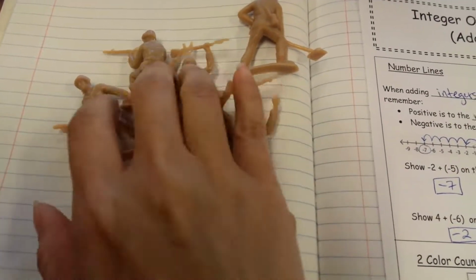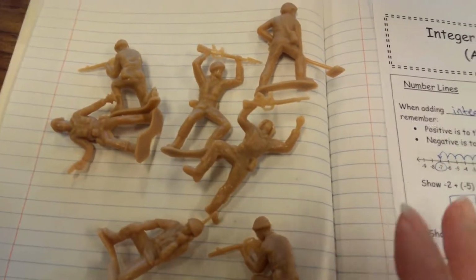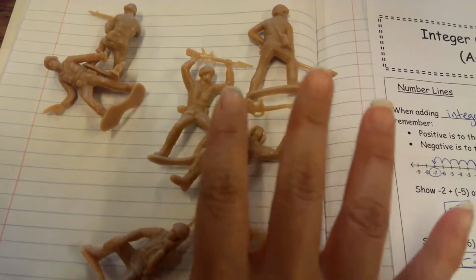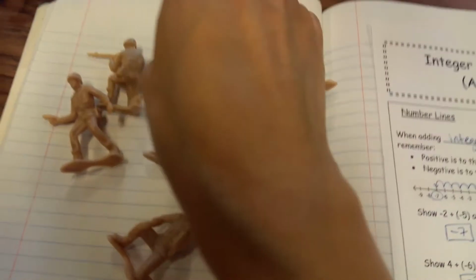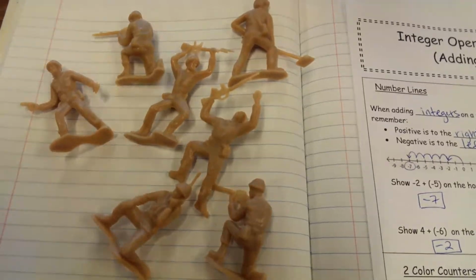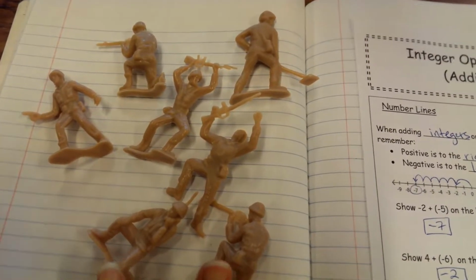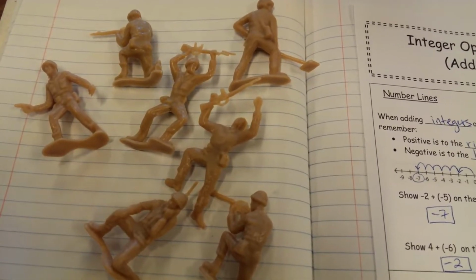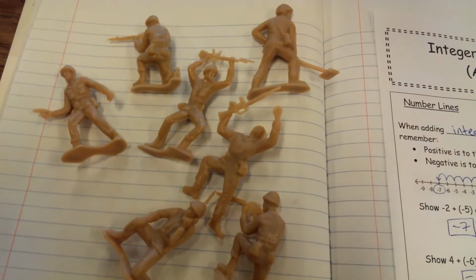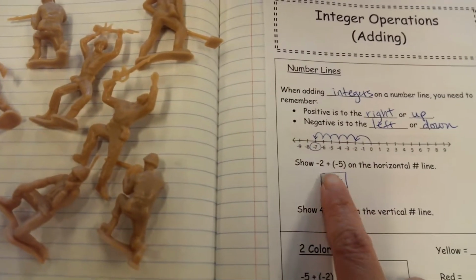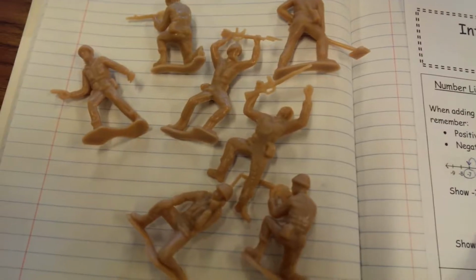And they're not going to fight each other, so they're not going to kill each other off. Okay, there were 2 negative, and we added 5 more. They're just sending out recruitments. Okay, so now there are 7 negatives on the field. They're on the same side, right? So that's why -2 plus -5 gives you -7.